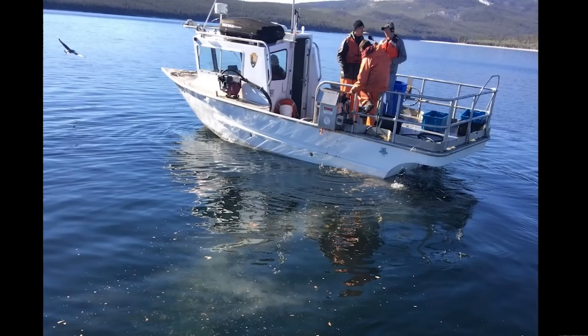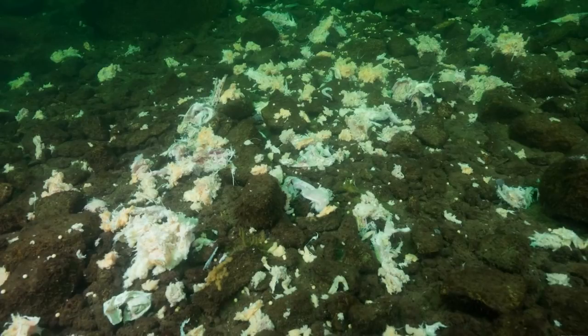We've also ground the lake trout carcasses, so this is all ground lake trout material here drifting down to the bottom of the lake. And it turns out it doesn't take that high of coverage of lake trout carcass material to cause pretty high mortality of the embryos on these spawning sites.